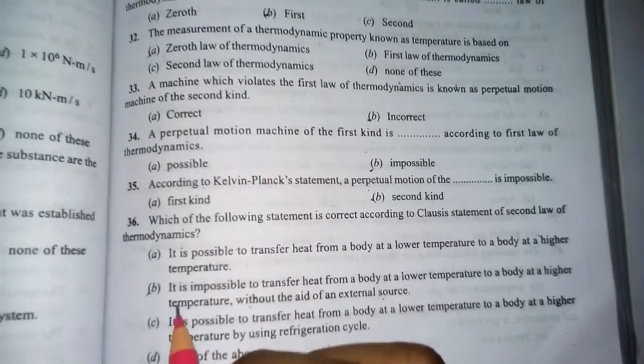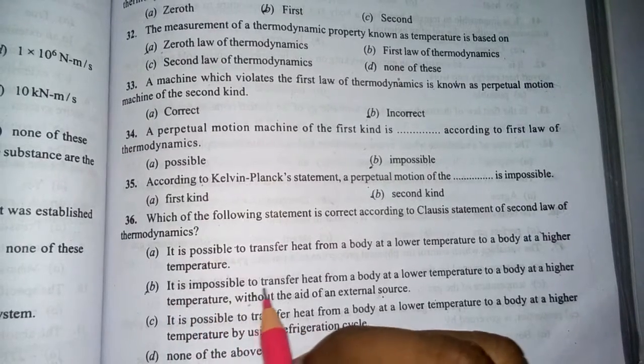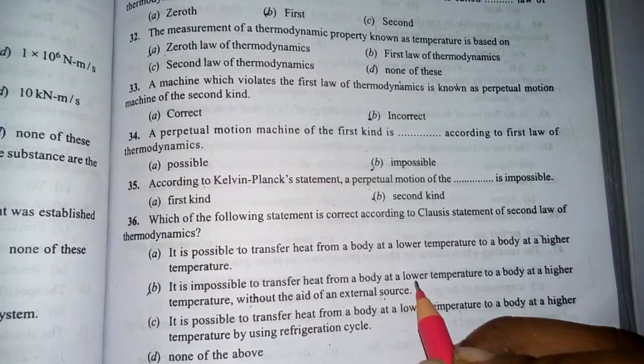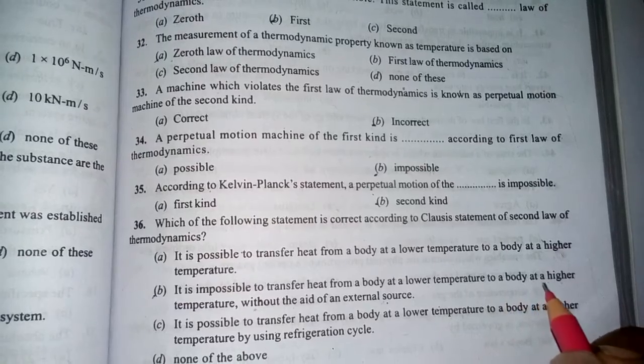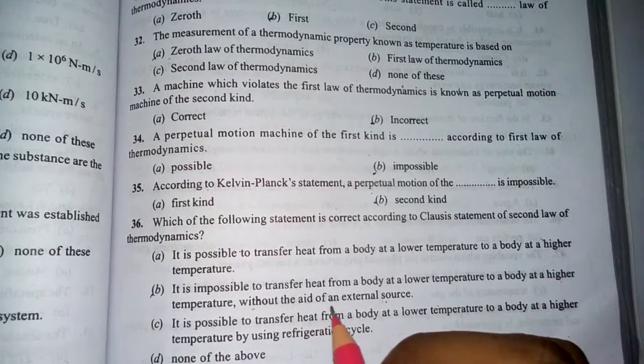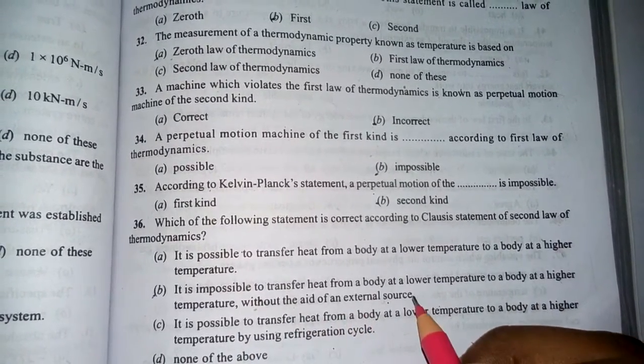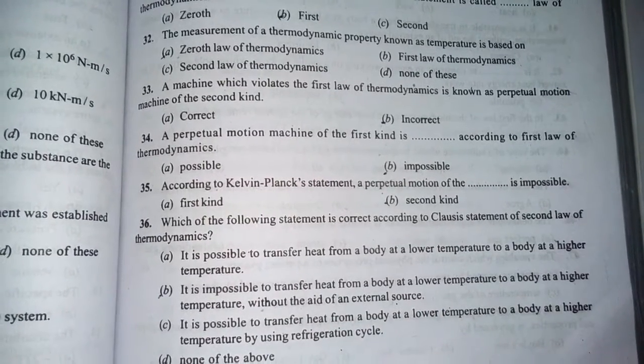36. Which of the following statements is correct according to Clausius' statement of the second law of thermodynamics? The answer is: it is impossible to transfer heat from a body at a lower temperature to a body at a higher temperature without the aid of an external source.